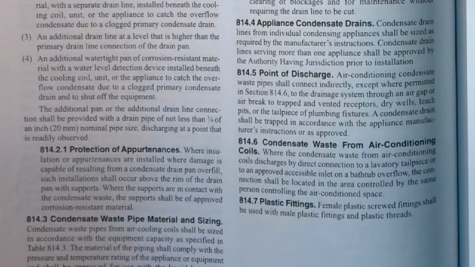Now, that last sentence about the condensate drain having to be trapped in accordance with the appliance manufacturer's instructions, because the trap depth sometimes has to be a deeper seal or a lower seal based on your static pressure. It depends if it's a positive pressure or a negative pressure, if the condensate drain discharge is on the inlet side of the airflow or the outlet side of the airflow from the coil itself, because it gives you different pressures.